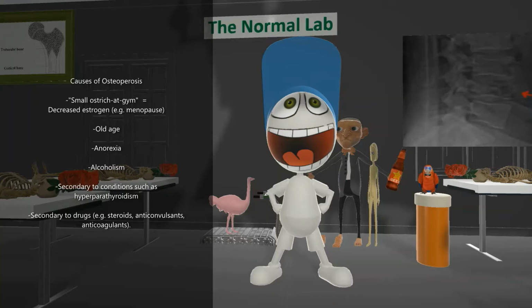Here we have the parrot who's hyper for hyperparrot. Hyperparathyroidism and other conditions can also lead to osteoporosis. There are so many of them, we'll just make mention of them. Turner syndrome, diabetes mellitus, Cushing syndrome, hyperthyroidism, and multiple myeloma.